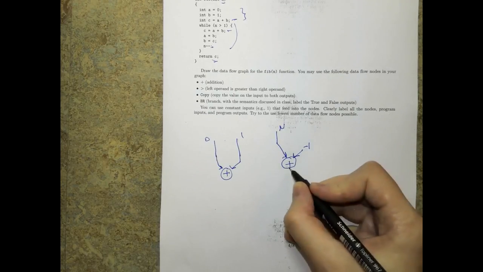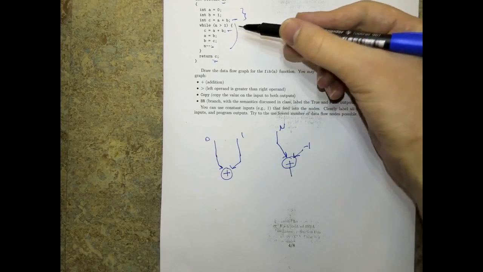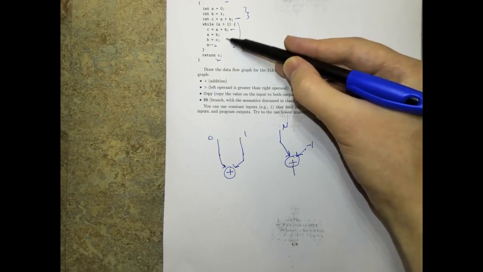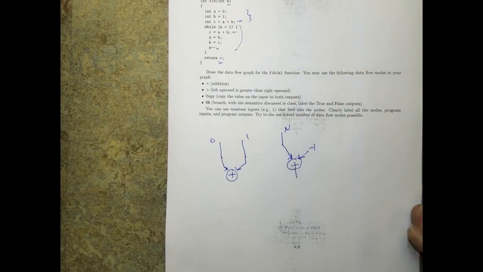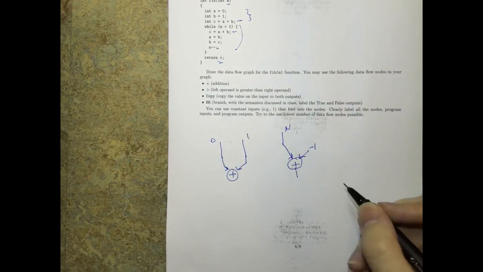Okay, and the output of this addition will need to be compared against 1. If it's bigger than 1, we will do the operations here inside the while loop. If it's equal to 1 or smaller, then we'll return C. So we also need a comparison node, right?